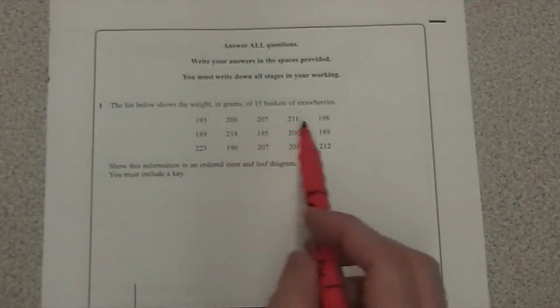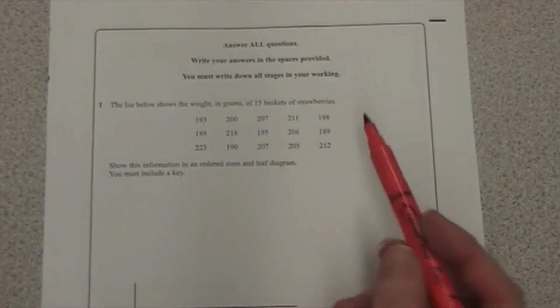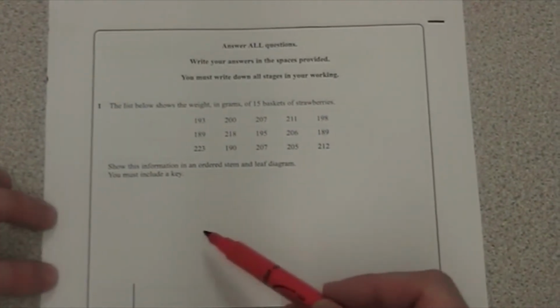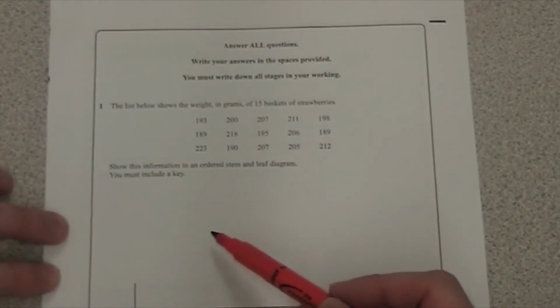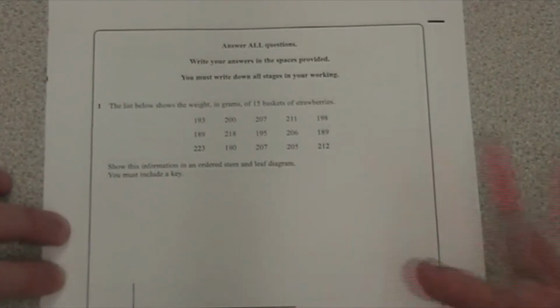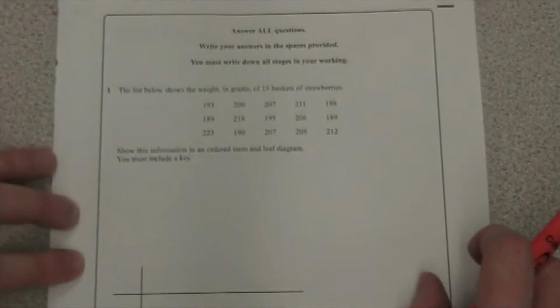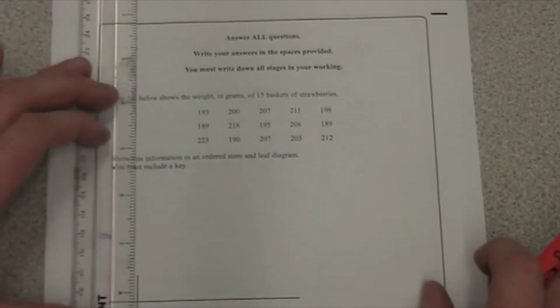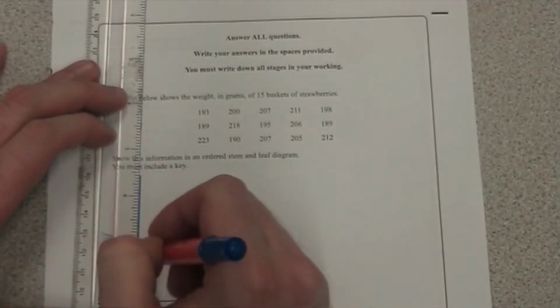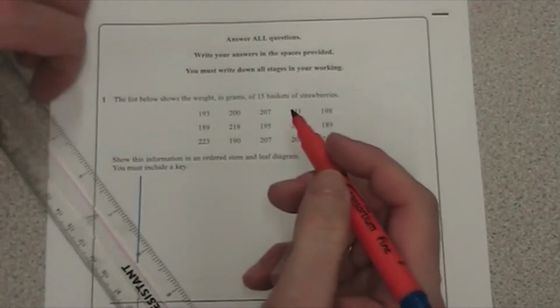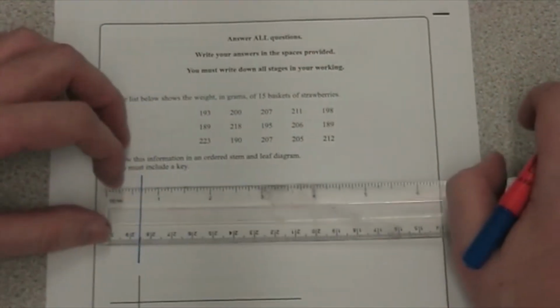As you can see, there are 15 pieces of data, 15 baskets of strawberries, and they've also given us some room here to start with our unordered stem and leaf diagram. When we've done our unordered stem and leaf diagram, we can then put it into our ordered stem and leaf diagram, including the key as well. So let's start with the unordered stem and leaf diagram. We draw it very similarly to the one below it. This is the reason that they have given us this extra space.